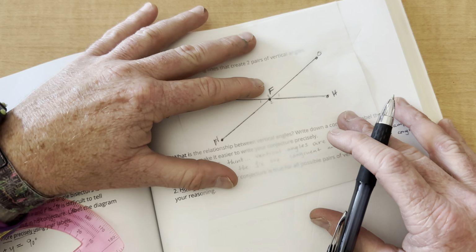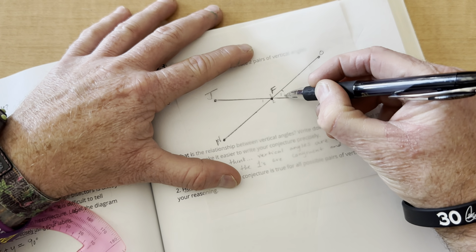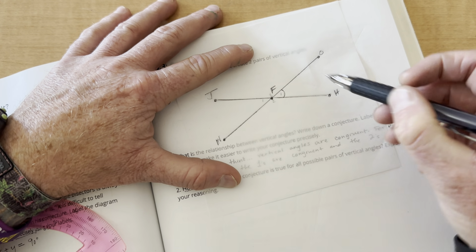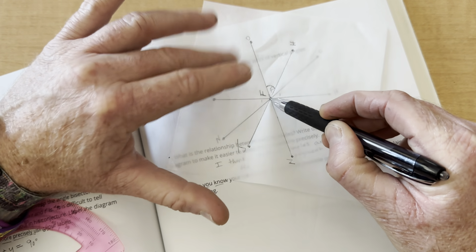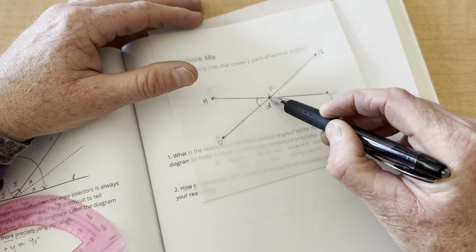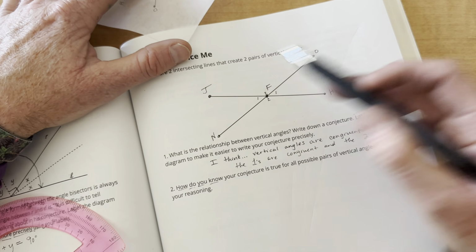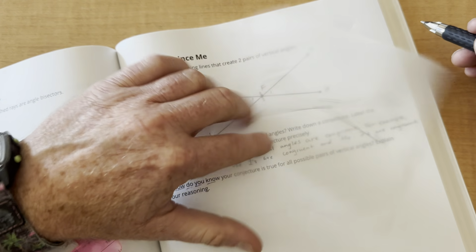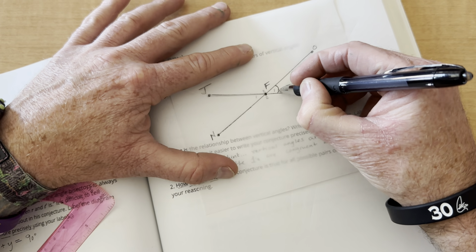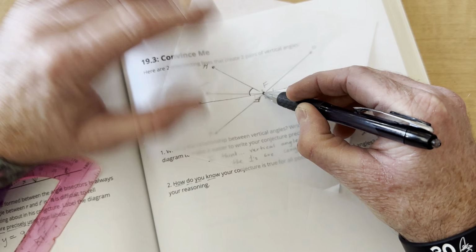You could rotate angle OFH 180 degrees. OFH lands directly on NFJ. That's one way to do it. You could rotate the entire angle 180 degrees, and it'll always land there.